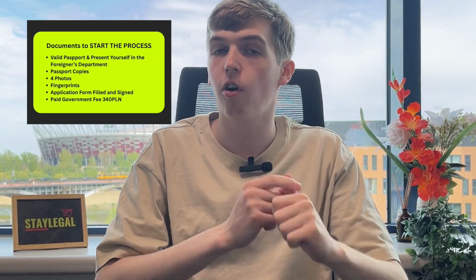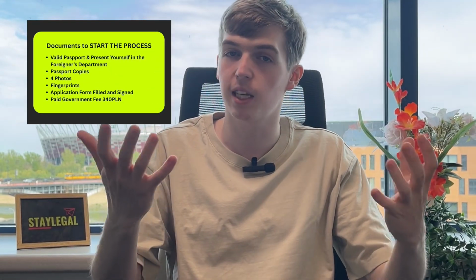Which documents are those? It's a passport copy of all pages where you have stamps and visas, anything like that, as well as your main data page. Obviously, you have sent that one already to the immigration office. However, yes, you need to also bring your passport and show the original passport that this is actually you. And they have to verify if all the pages are included.